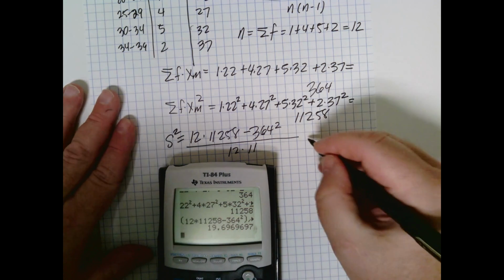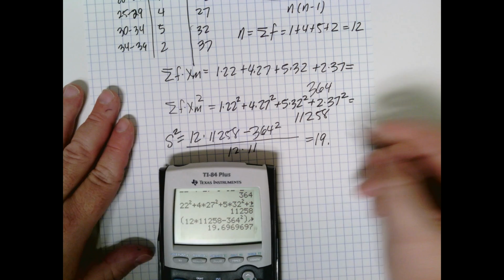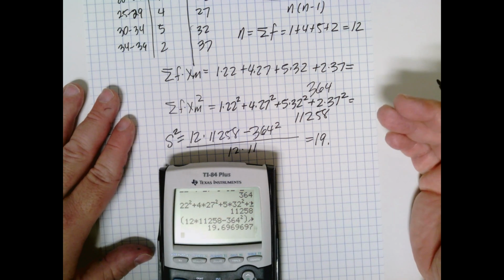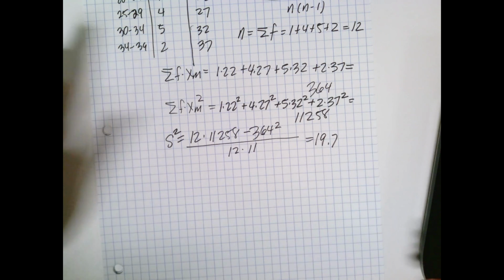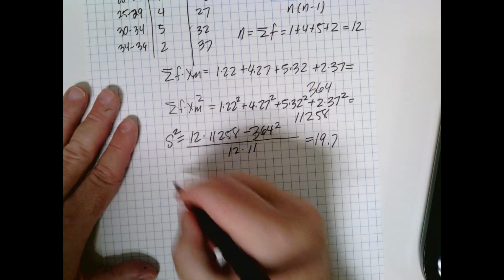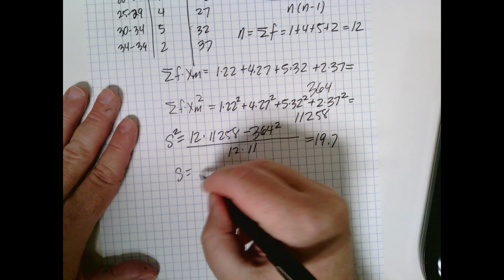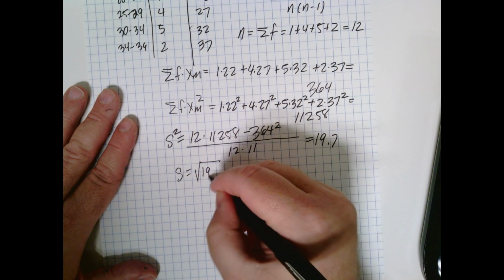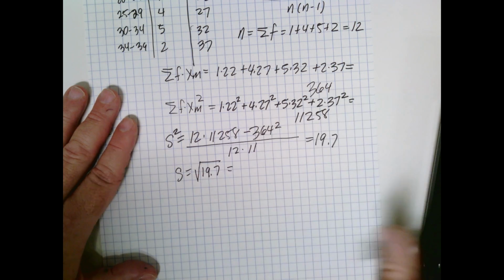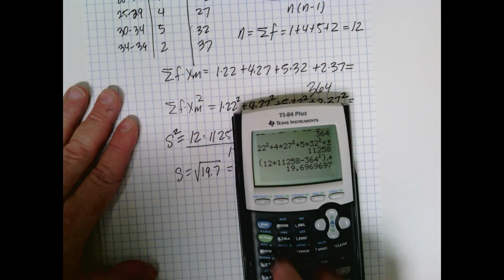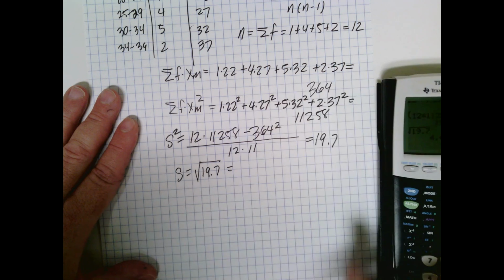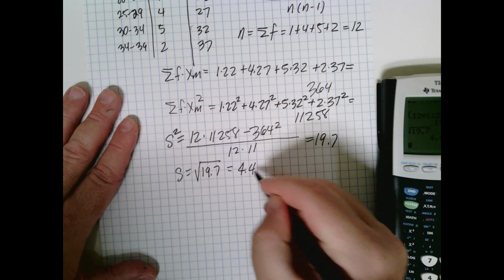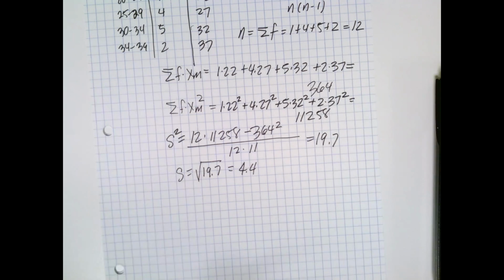I mean, you could do that in your head. It's 132. Okay, rounding rule is 1 more than the data. Since it's 6.9, we'll go 7. Now we have our variance. Okay, so now standard deviation is just the square root of that number. Alright, so we get the square root, 19.7, 4.4. And there we go, standard deviation and variance of grouped data.